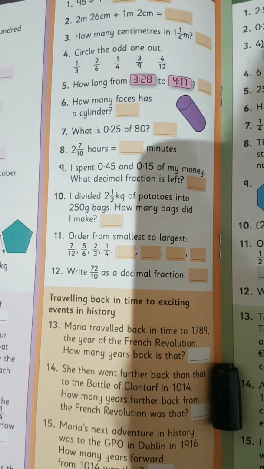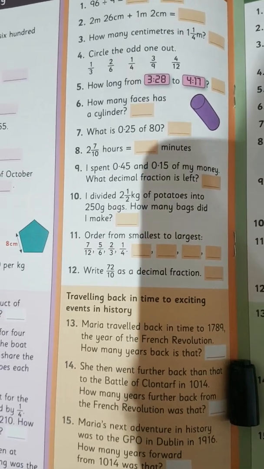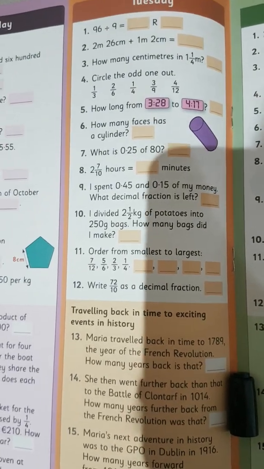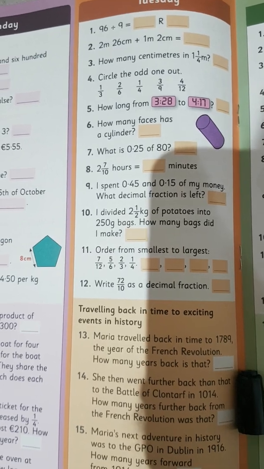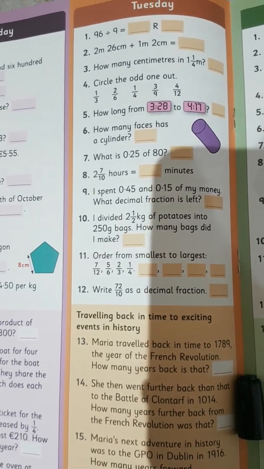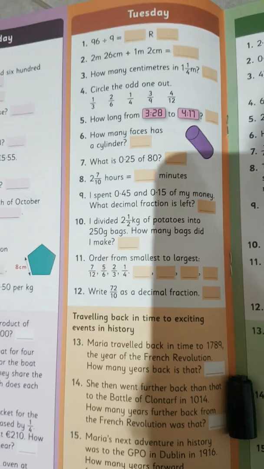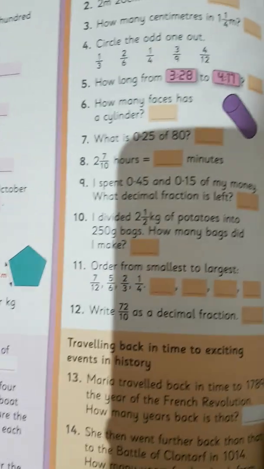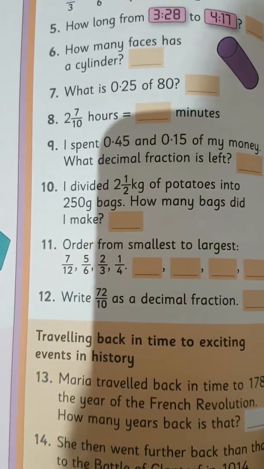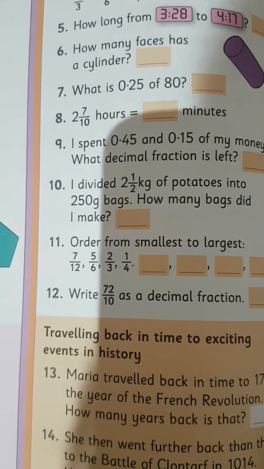Question 11, order from smallest to largest. So we have some fractions here and we need to put them in the order of smallest to largest. I can see straight away that 1/4 is the smallest, and then after that it's a bit trickier to work out. So I'd say, okay, I think it's 2/3 that would come next.